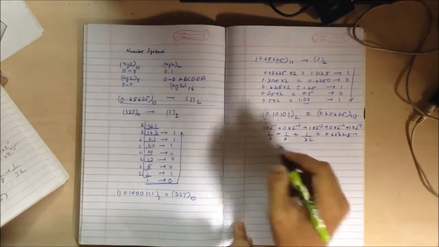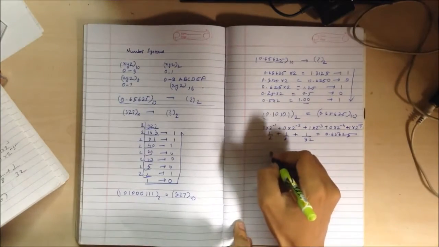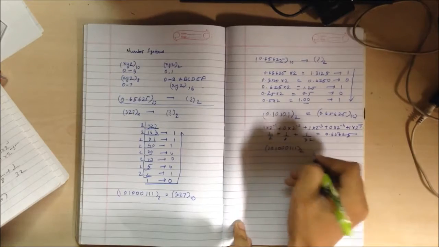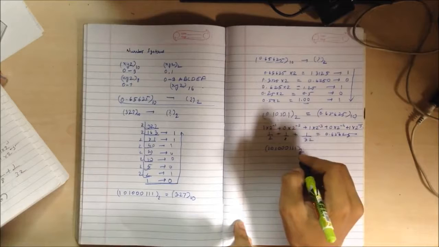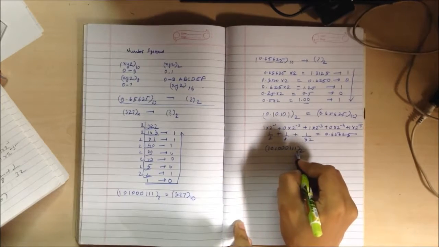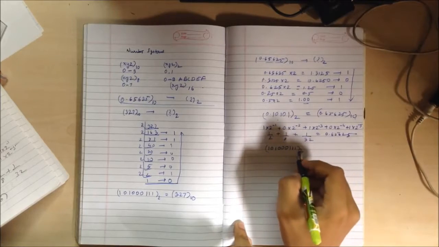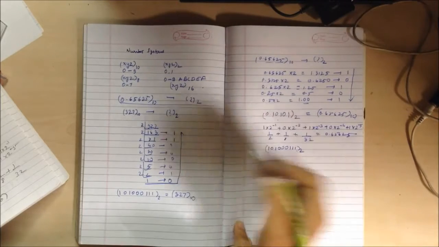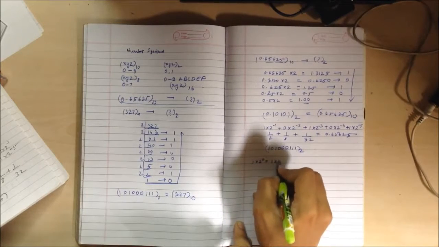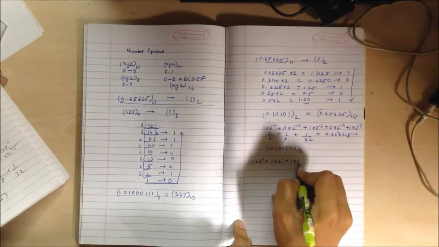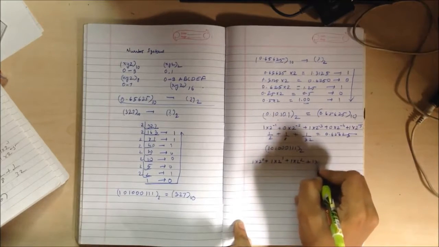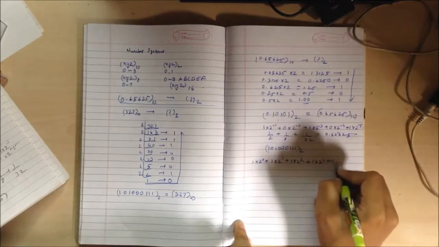Now if we consider a whole number, let's take the same example, 101000011. If you want to convert this into decimal, we write this in powers of 2. So this is the least significant bit and this is the most significant bit. We start from 2 raised to power 0 and move in ascending order. So it will be like 1 into 2 raised to 0 plus 1 into 2 raised to 1 plus the other powers, 2, 3, 4, 5, 6, 7, 8.